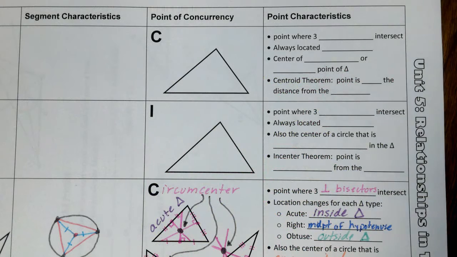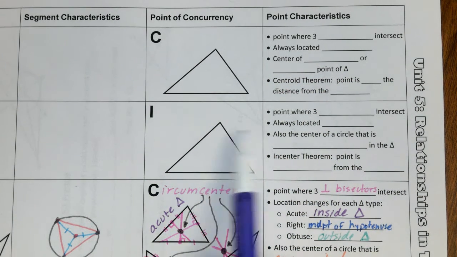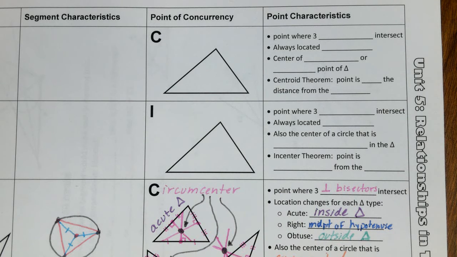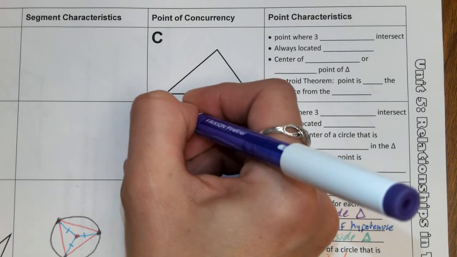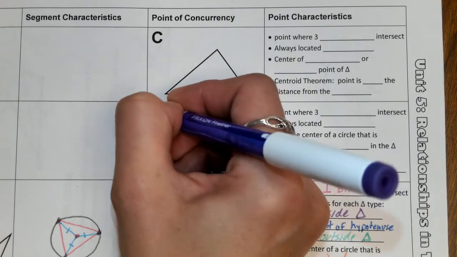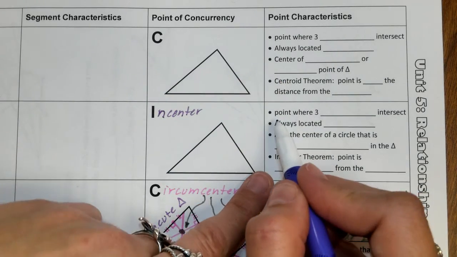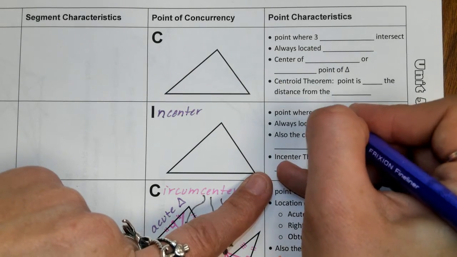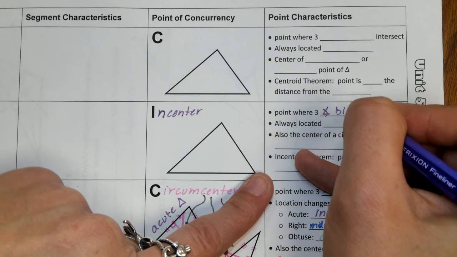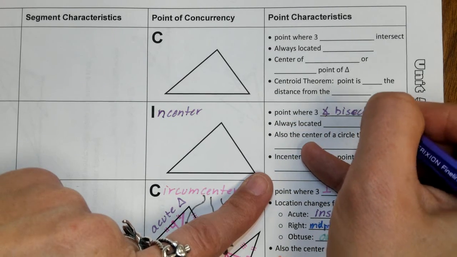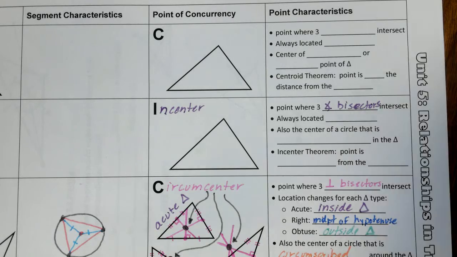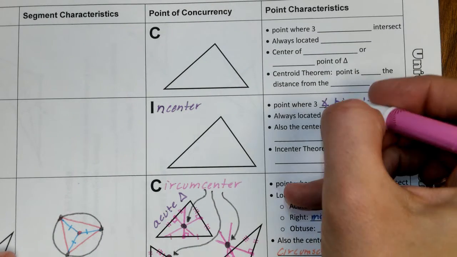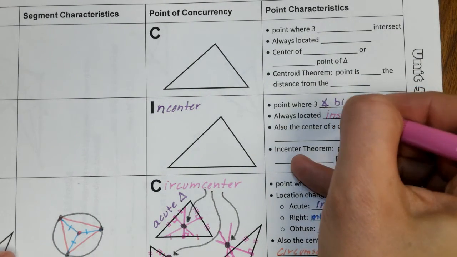All right, now we're going to go back to the first page of the entire chapter and complete our last section, which is going to be right here. In the video, in the notes, we talked about how the point of concurrency with our angle bisector is an in-center. So here, going very quickly, this is going to be a point where 3 angle bisectors intersect. And in this case, this in-center is always going to be inside the triangle.